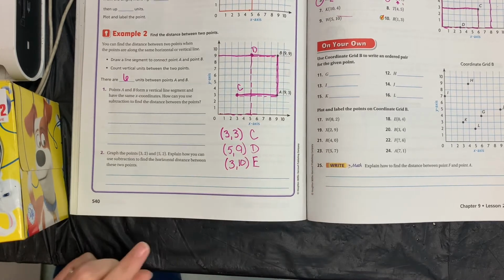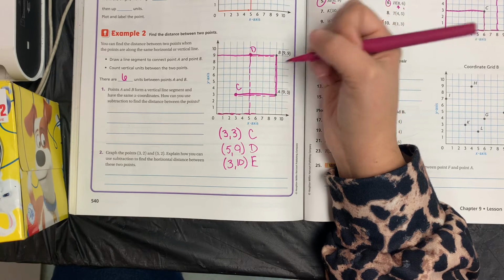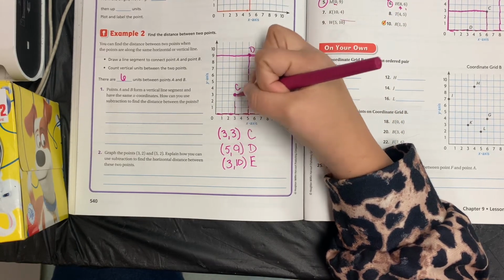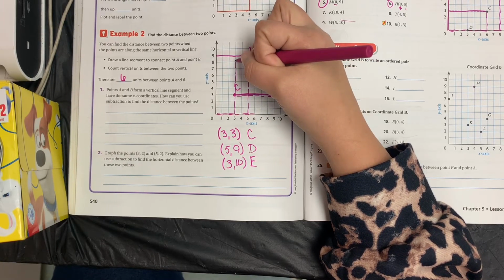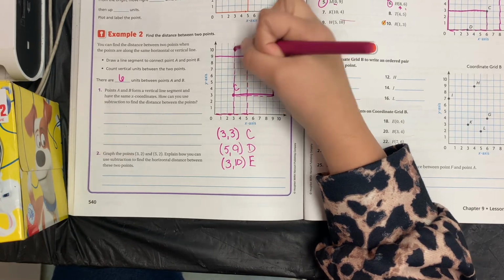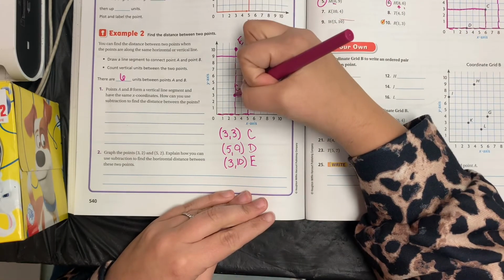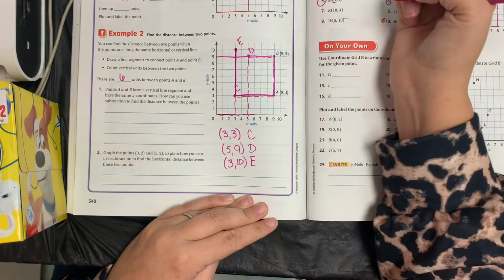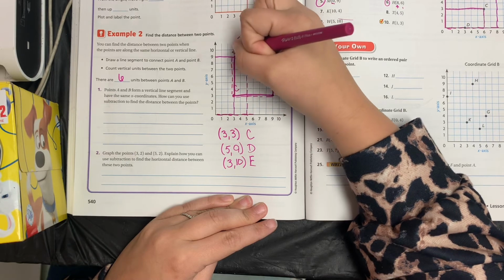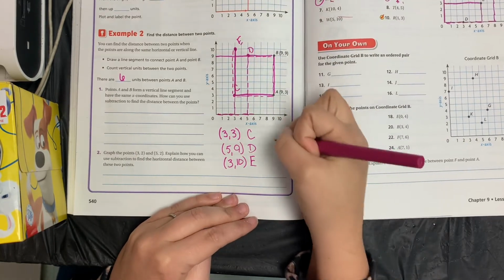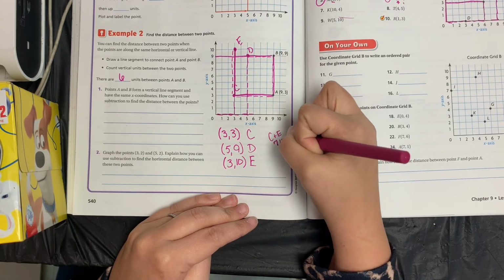Sorry, your teacher is a mess today. Go over 3, 1, 2, 3, and go up 10. 1, 2, 3, 4, 5, 6, 7, 8, 9, 10. That's going to be letter E. If I wanted to know the difference between C and E, I just draw my line segment and then I count 1, 2, 3, 4, 5, 6, 7. So there's a difference between C and E of 7 units.